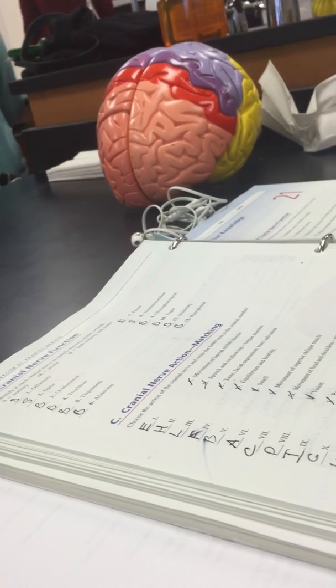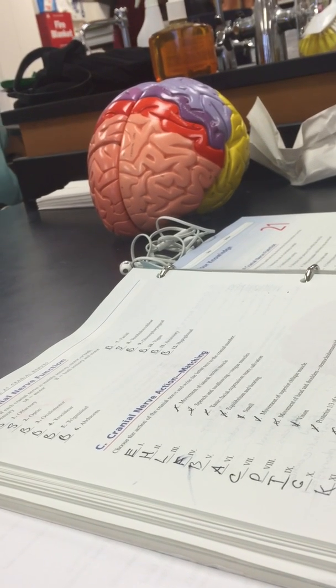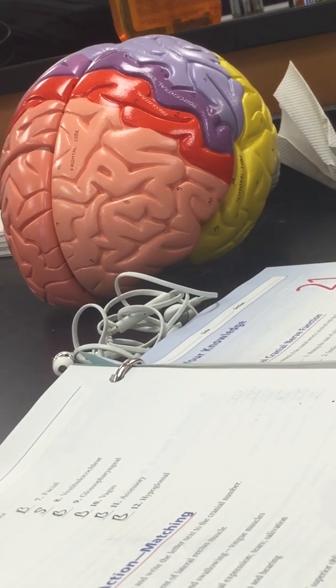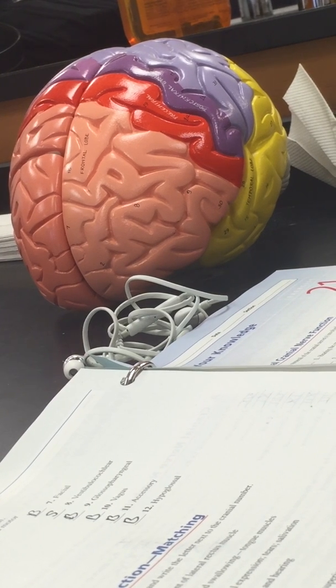Colors for the parietals? Red. Yeah, like a purplish color. Then the temporals are your yellow, and obviously green is occipital.